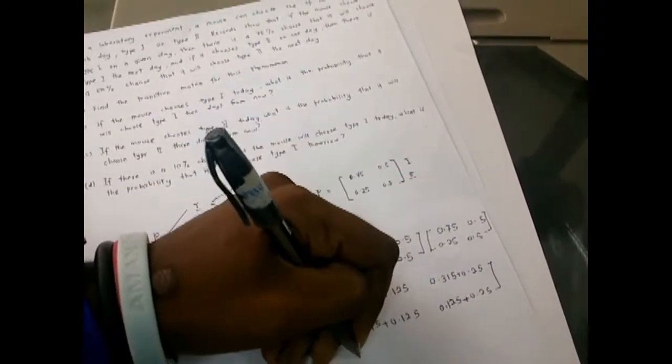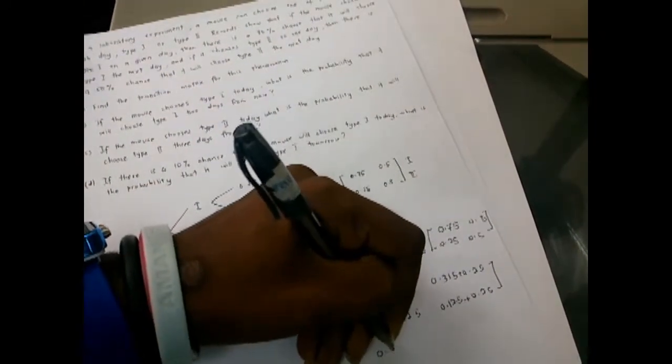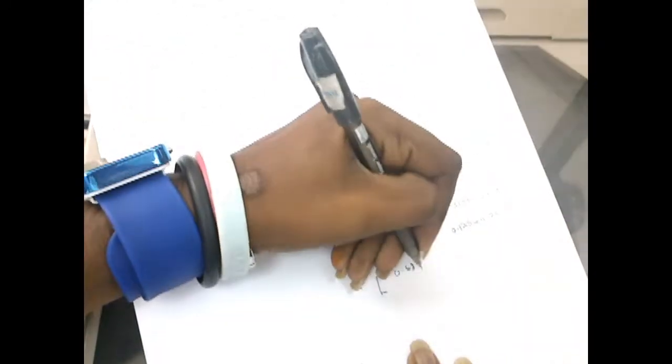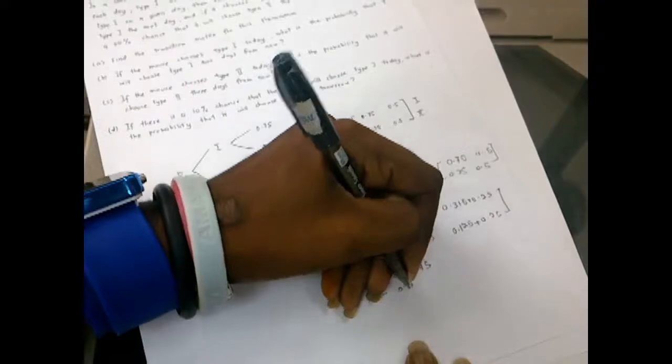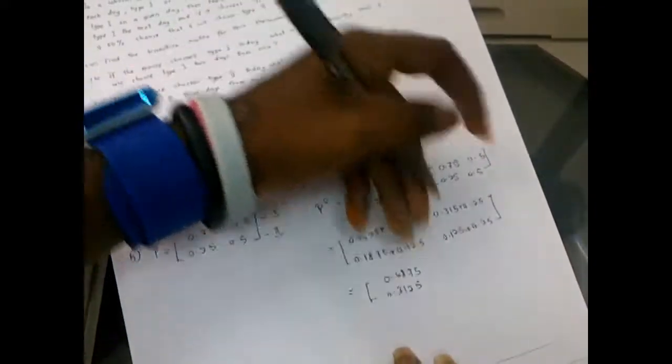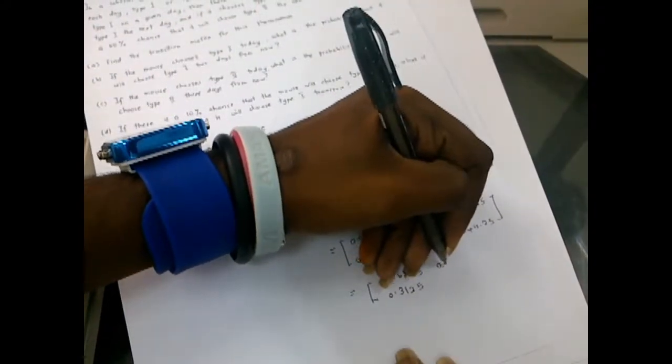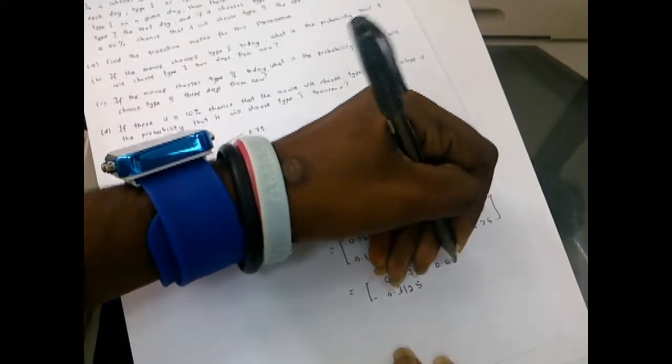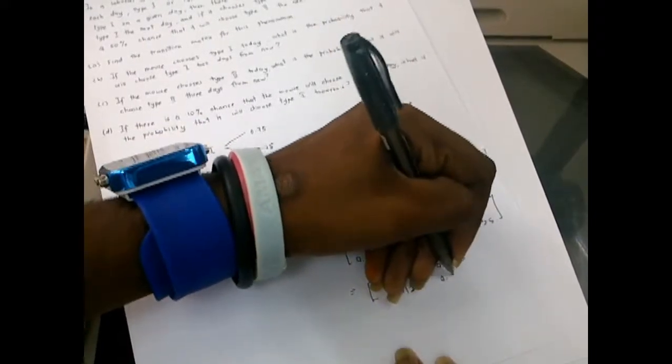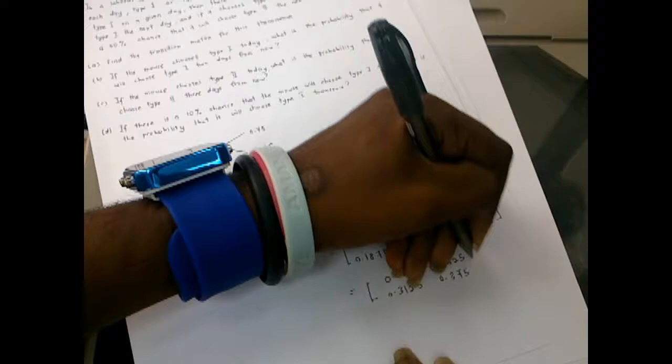Then finally we will get 0.6875 and 0.3125, and then for the second row, 0.625 and 0.375.